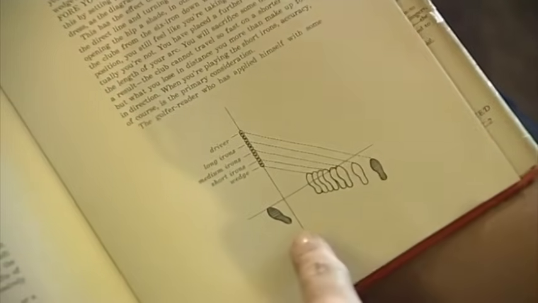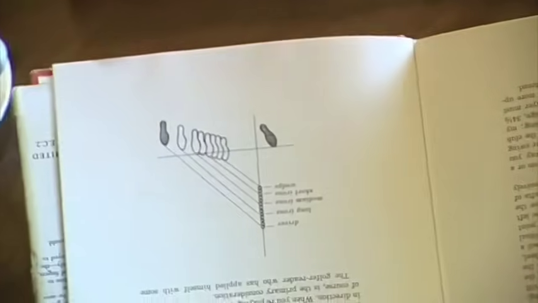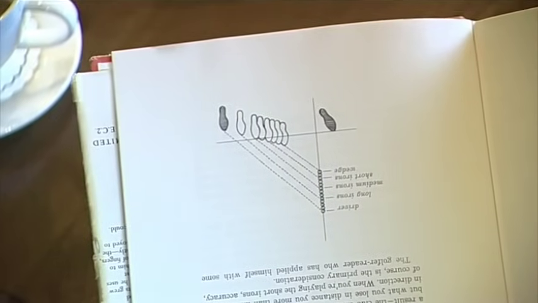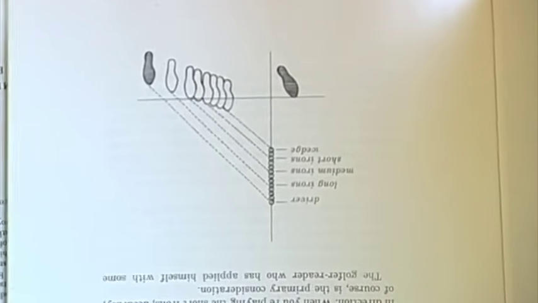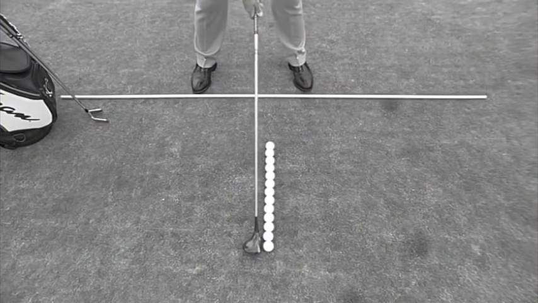To clearly represent the drawing, to show how Mr. Hogan used the ball position, I've replicated the row of 13 balls here. Hogan took his stance with the driver. The shaft was a right angle to the target line. Having taken his grip and his stance, the ball appeared to be just inside the left heel.